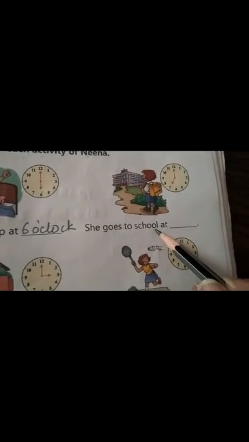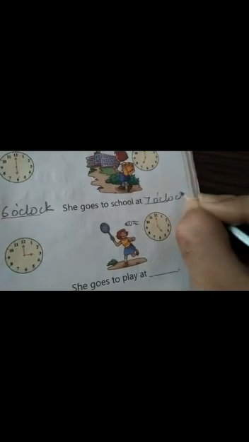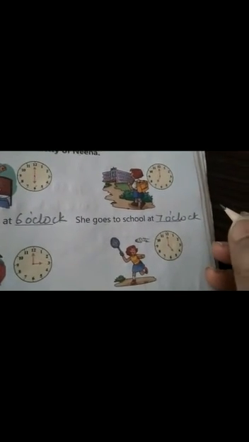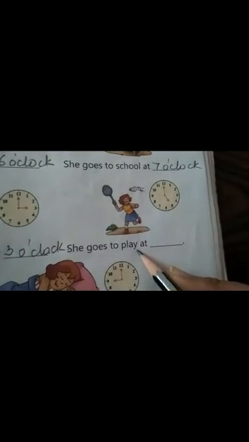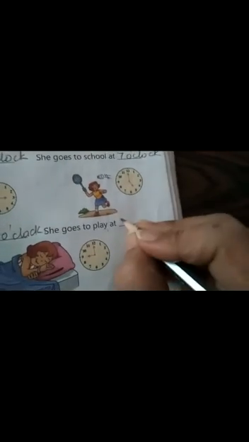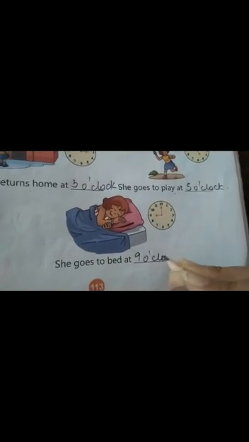Next, she goes to school. What time does she go to school? Yes, she goes to school at 7 o'clock. Even you go to school at 7 o'clock? Right. Okay. Now she returns home from school at, what is the time given here? Yes, 3 o'clock. She goes to play. Do you all go to play in the evening? Yes, she goes to play at what time? 5 o'clock. And the last activity of hers is going to bed. What time does she go to bed? Yes, at 9 o'clock.